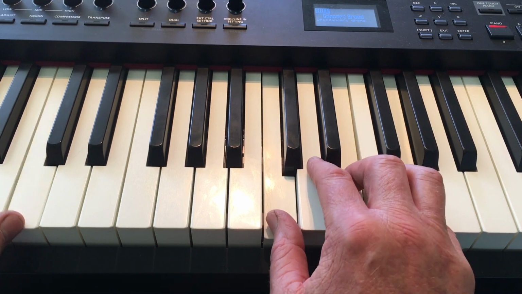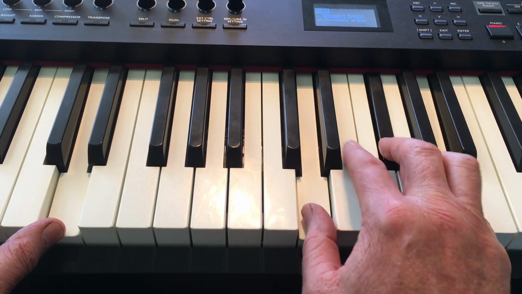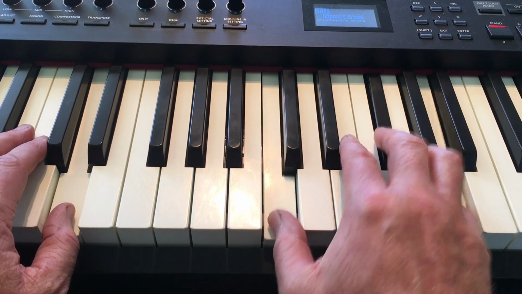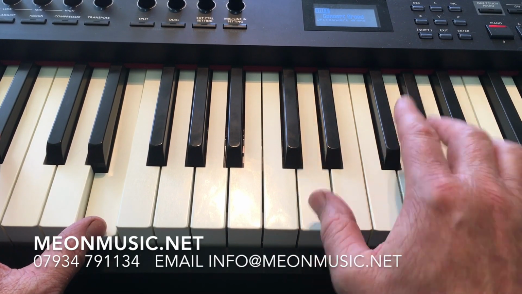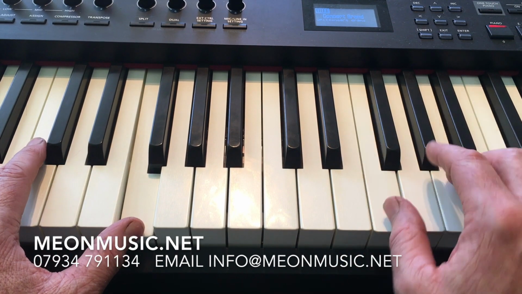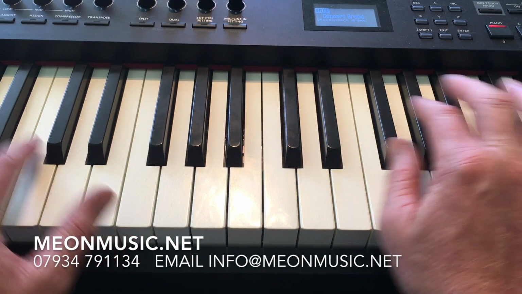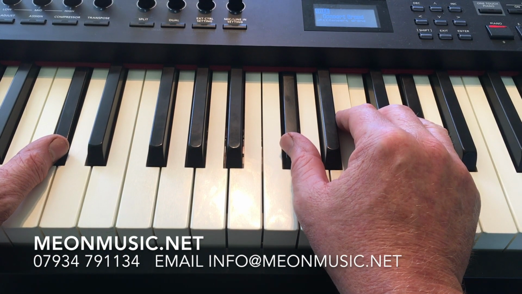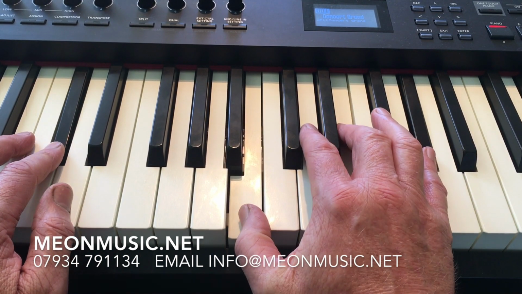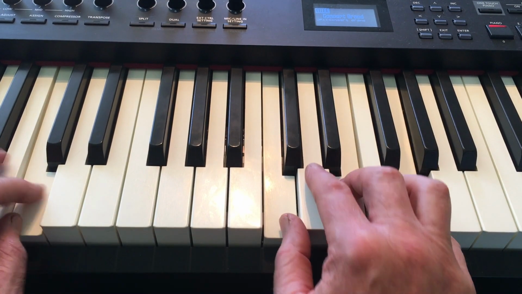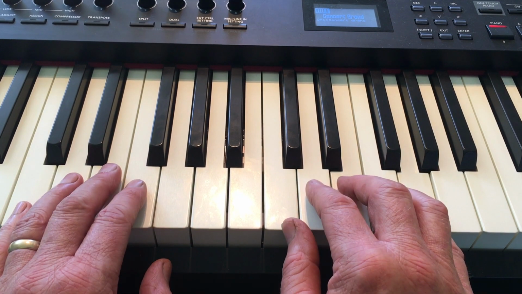Okay, so just practice that. And then if you feel like it, move up. Etc. Try it on the black note chords. C sharp, C sharp major 7, C sharp 7, C sharp minor 7. Easy, just by moving the thumb. Okay, practice that and I'll see you in the next session.